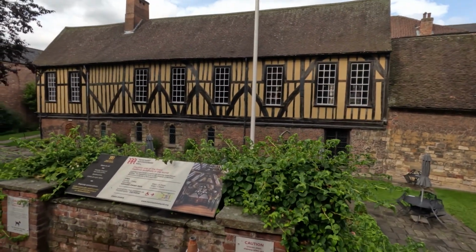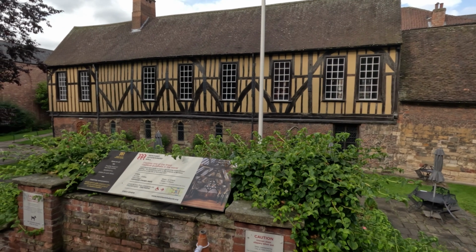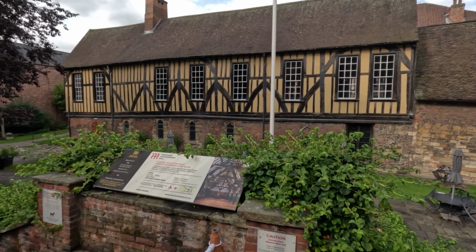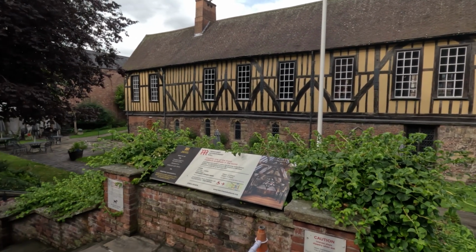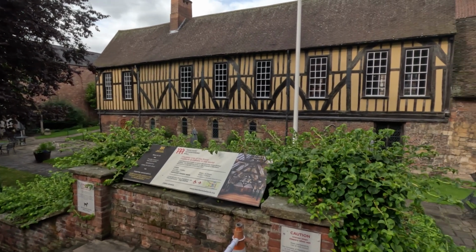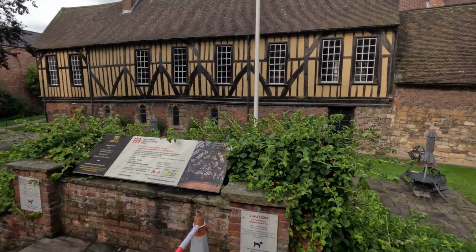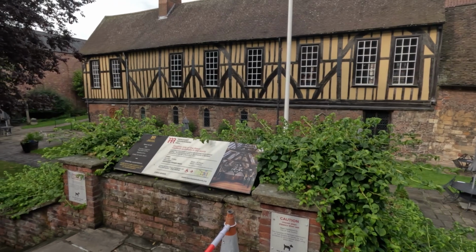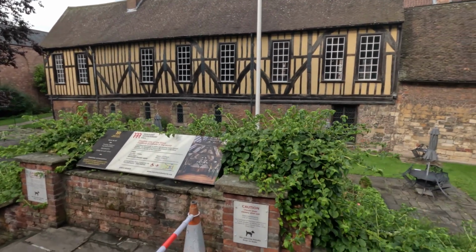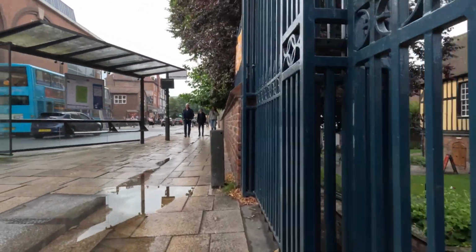Hey, what is the Merchant Adventurers Hall in York? The Merchant Adventurers Hall was originally constructed in 1357 by a group of merchants known as the Merchant Adventurers. These were a powerful and influential group of traders who engaged in international commerce.